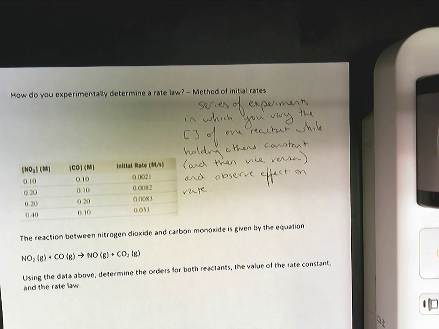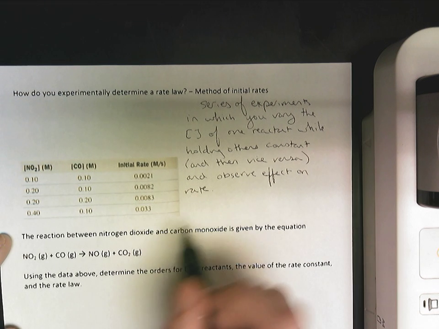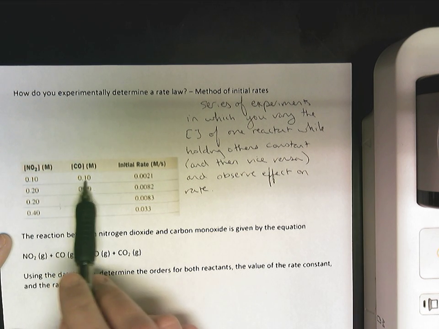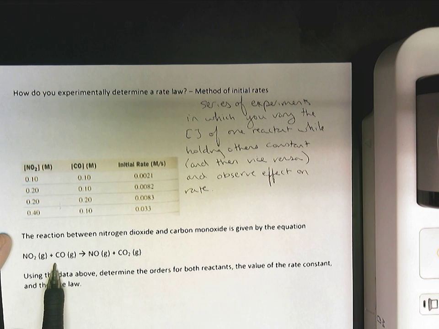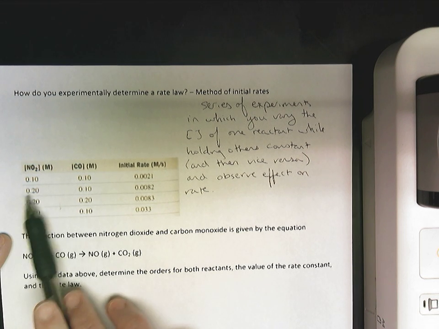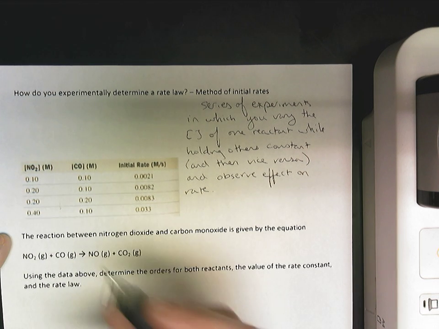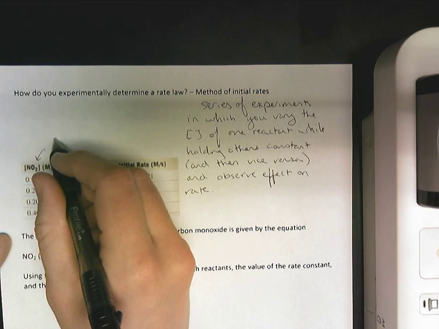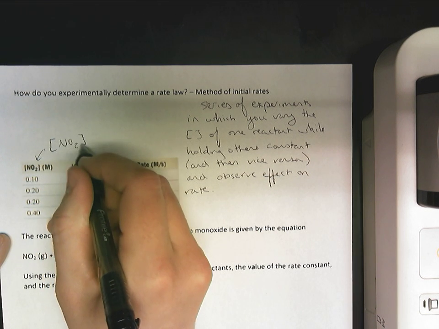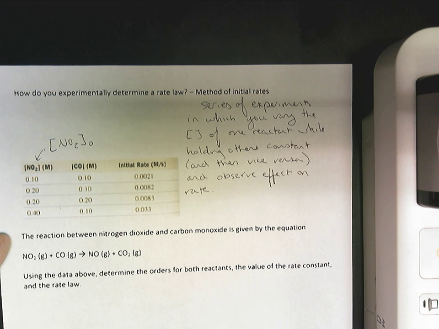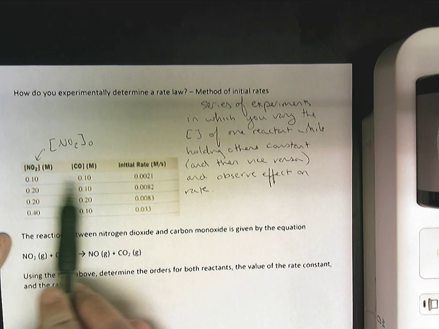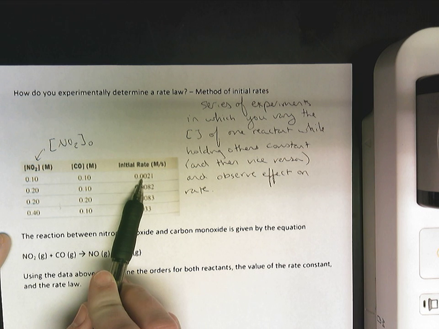Okay. The kind of data that you get then looks like this data over here, right? We have nitrogen dioxide and carbon monoxide reacting according to this equation down here. You can see I start with initial concentrations. So that's important, right? Method of initial rates. We're also going to be looking at what are called initial concentrations, which sometimes are designated with that little O down there. So anyway, the initial concentration of nitrogen dioxide and of carbon monoxide give this rate.